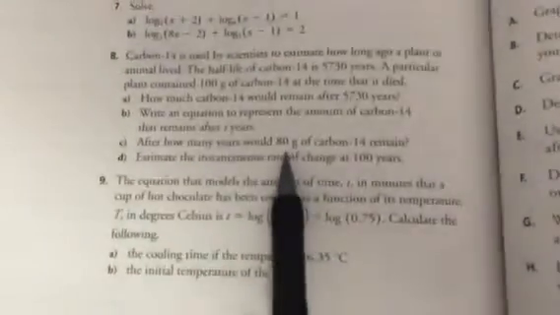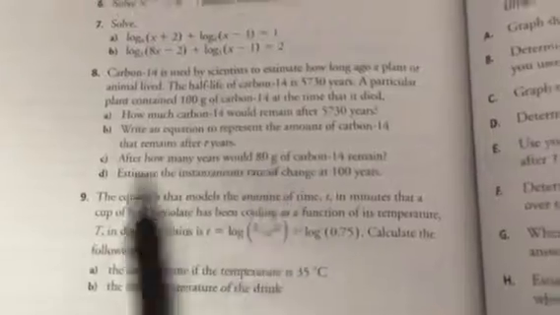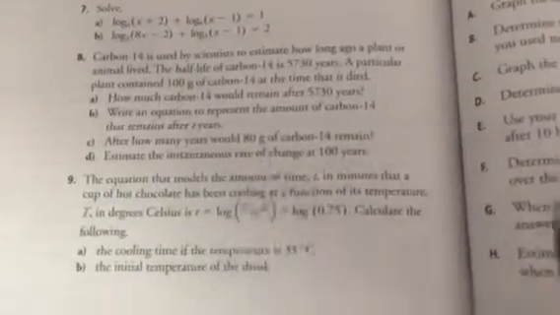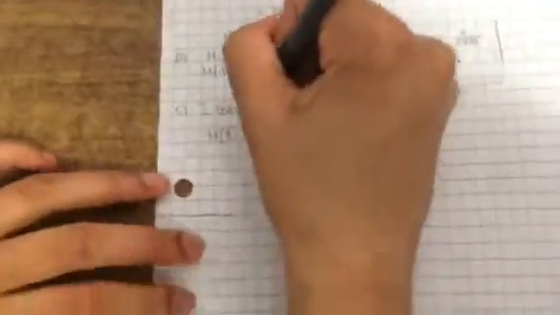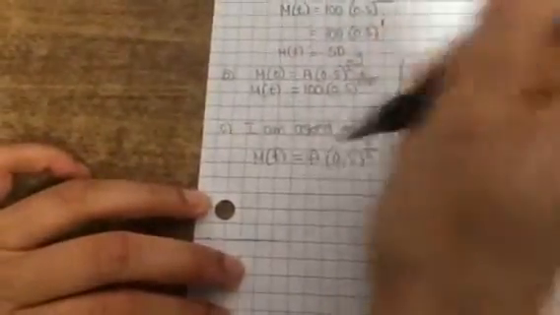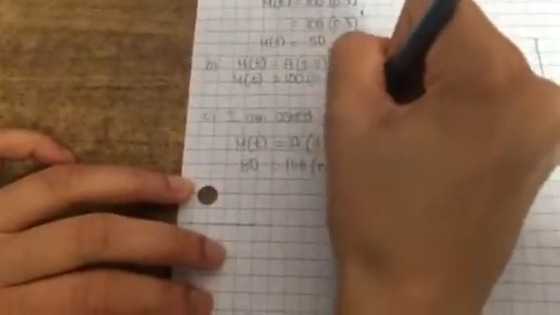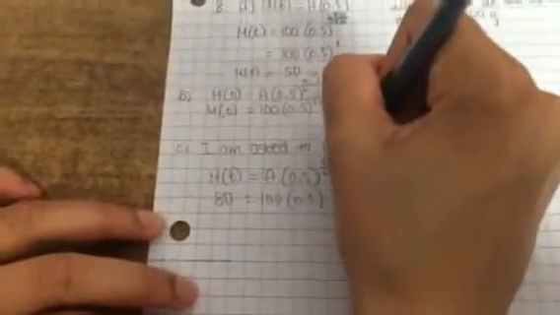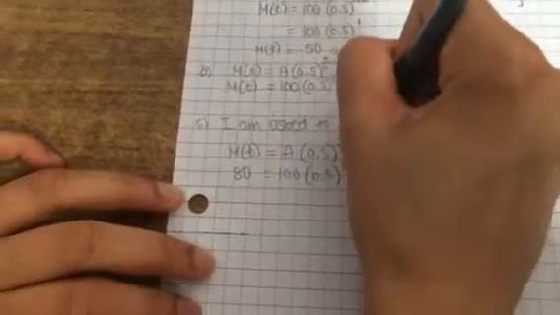I'm given the amount of carbon in the question. It says, after how many years would 80 grams of carbon-14 remain, which is M of T. So I plug my values into my equation. 80 is equal to 100 times 0.5 to the power of t over 5,730.